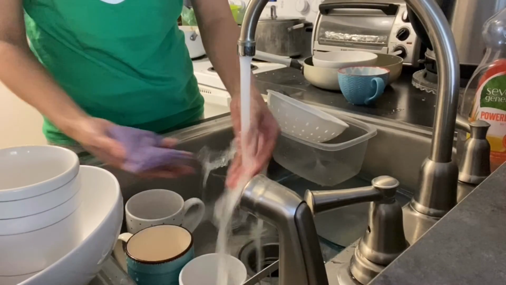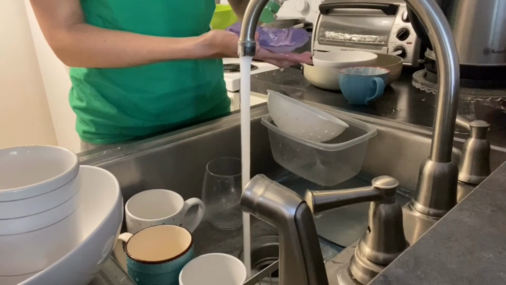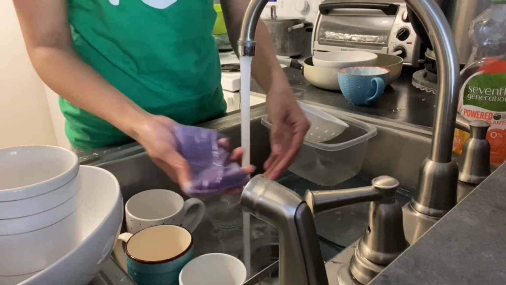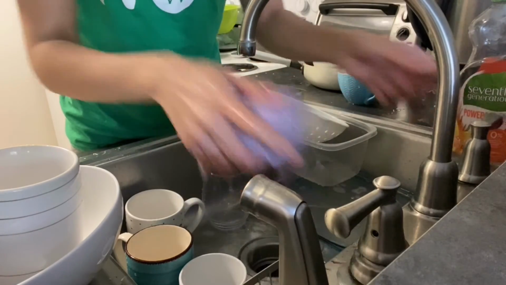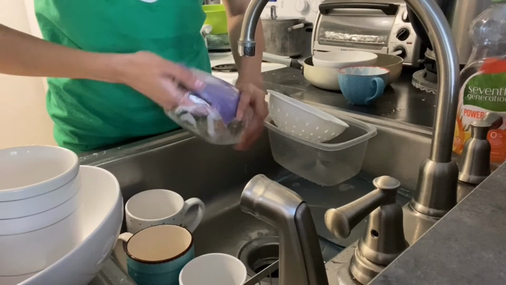So once I've rinsed all the plates and the cups and I've removed anything that's plastic or needs to be thrown away, I go ahead and put some soap on my sponge and I turn the water off. We want to reserve the water, we don't want to keep it running.